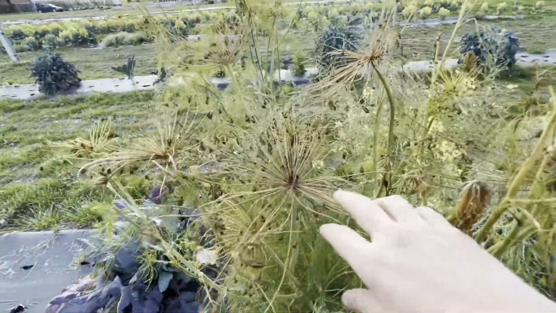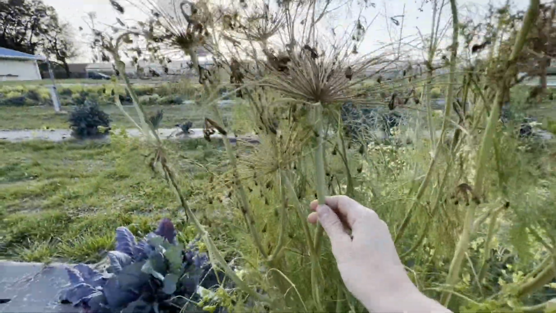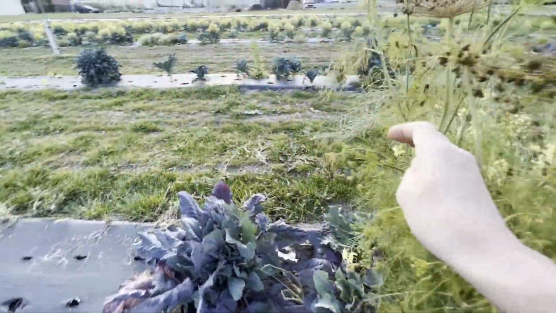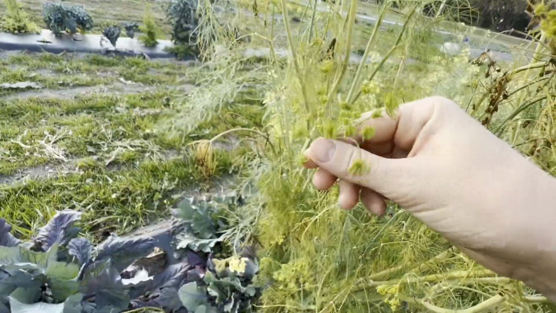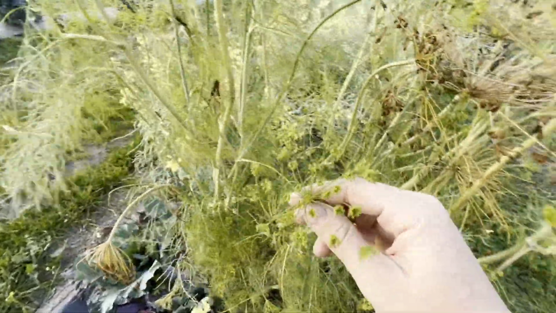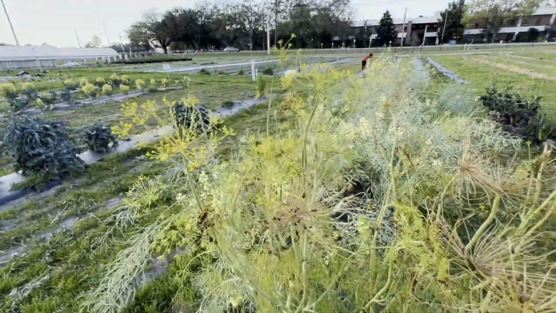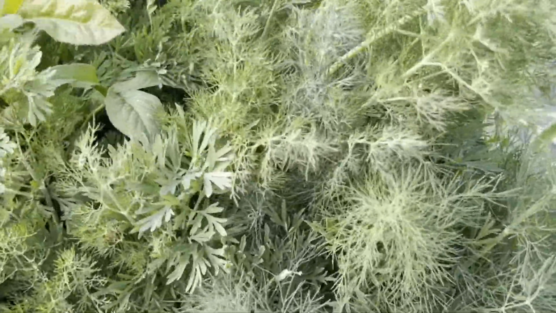This was a huge one that is done now, but you can see the size of the stalk. I mean, they get really big. So that's cool. And this is how you would collect seeds from cilantro, which would make coriander. So that's the same plant. Really nice. Some more dill.